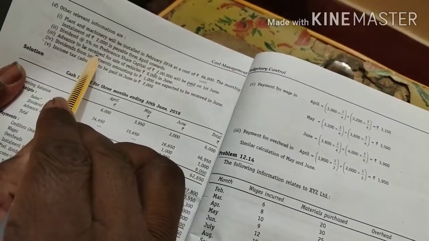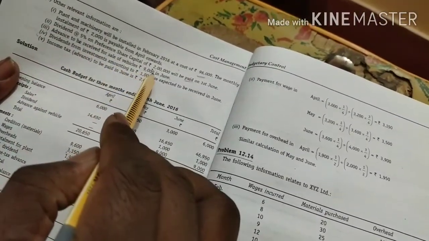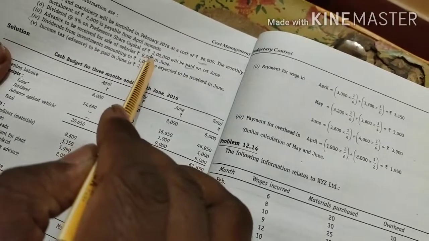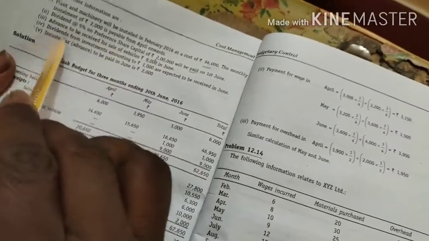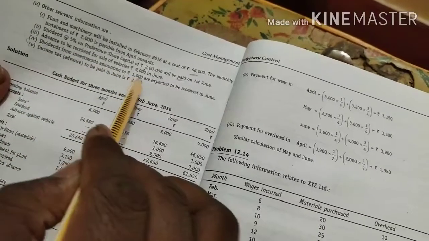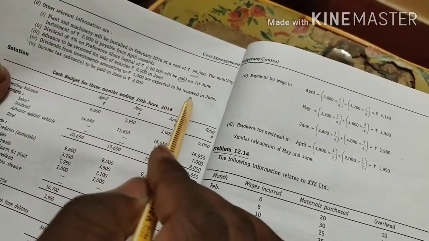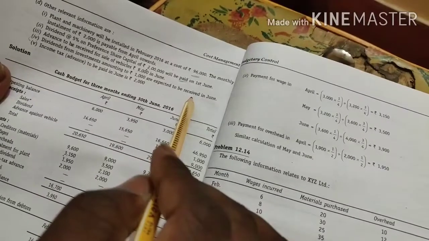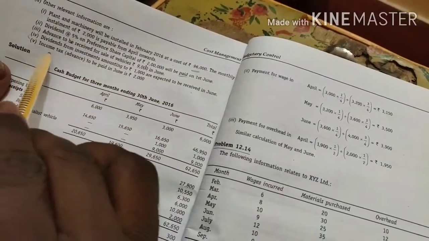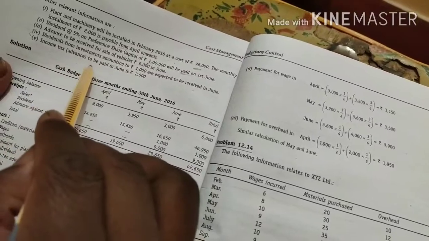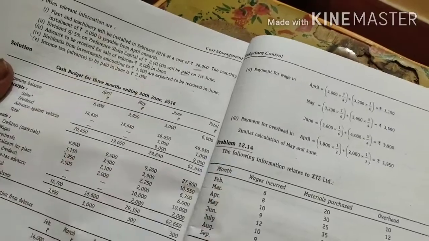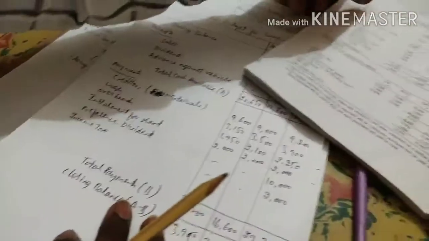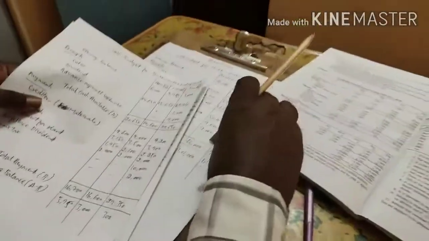Next, advance to be received for the sale of vehicles, 9,000. That means I am receiving the money, so it will come under receipts, and it has to be entered in the month of June. Next, dividends from investments amounting to rupees 1,000 are expected to be received in June. This is also an amount which I will receive. The last one, income tax advance, has to be paid in June. That is, in the month of June I should record 2,000. Now we will do the solution, my dear students, based on the information.